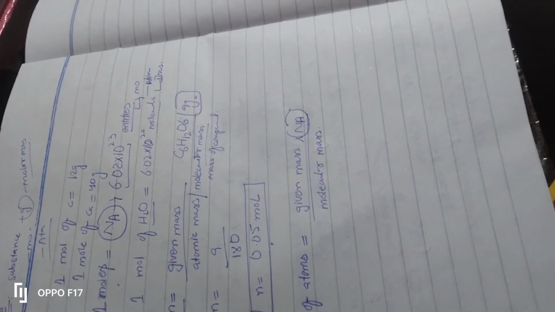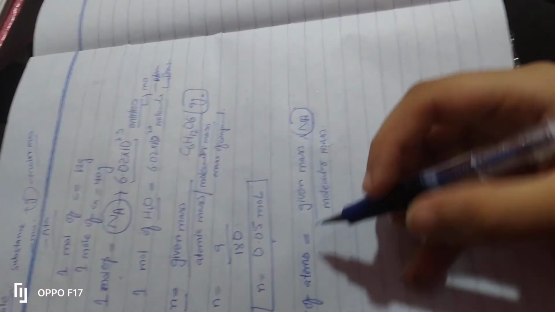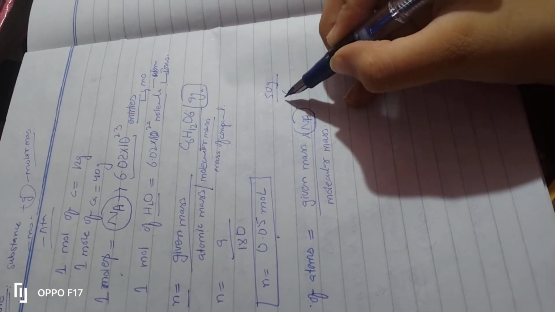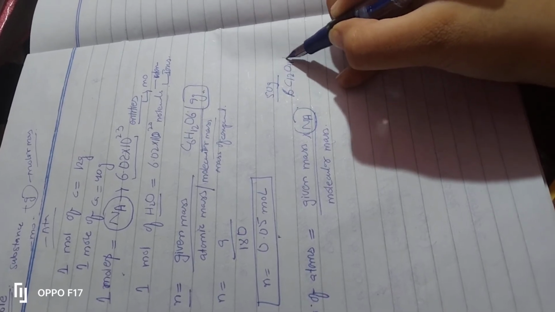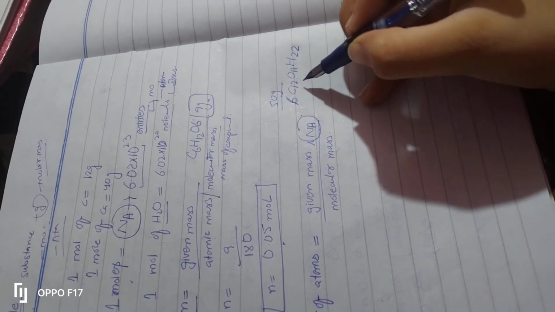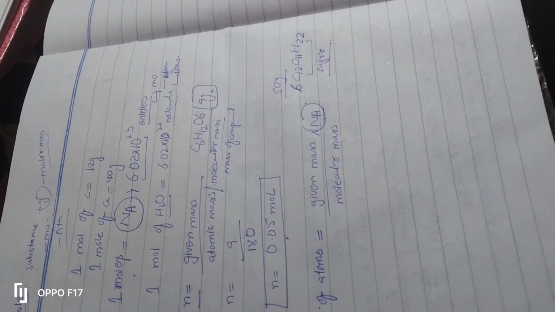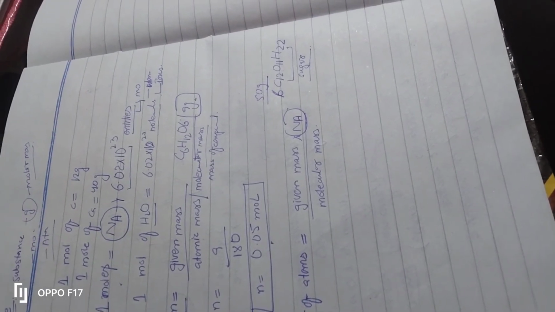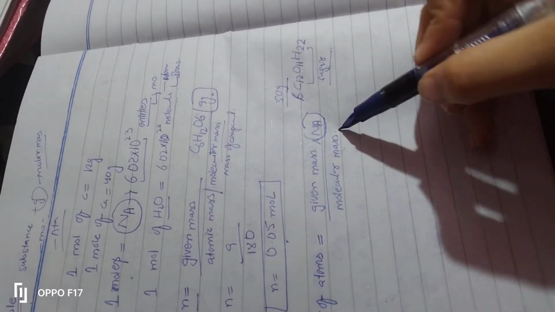So for example, I want to find, say the given mass is 50 grams and the compound is C12H22O11, which is the formula of sugar. If I'm given 50 grams of sugar and I have to find how many atoms are present in that 50 grams, first of all I have to find the number of moles. But you can do this simply here too.